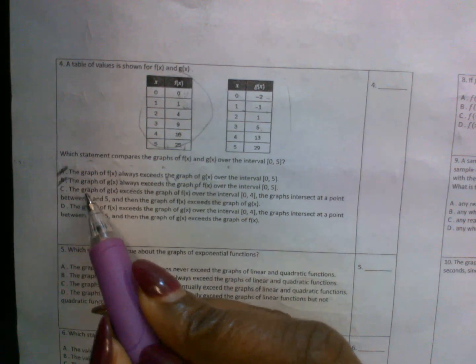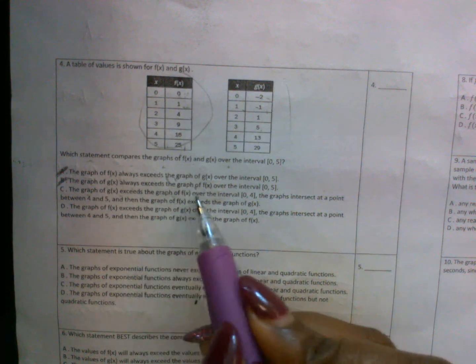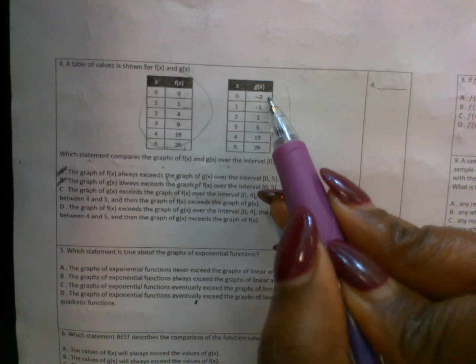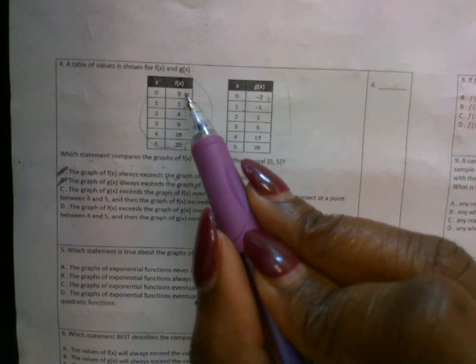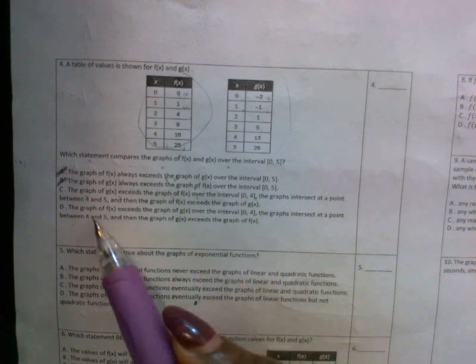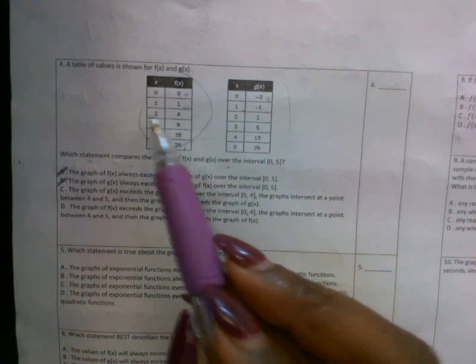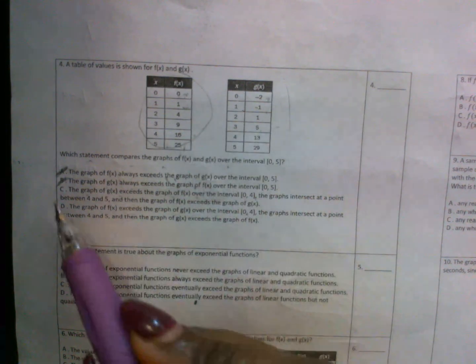And then it says the graph of g exceeds the graph of f. So g is bigger than f from interval 0 to 4. So let's look at g. g is not bigger here. This is bigger here. So that's automatically wrong. That's not right. So it's D. It says the graph of f of x exceeds the graph over intervals from 0 to 4. And it does. That's right. D is the correct answer.